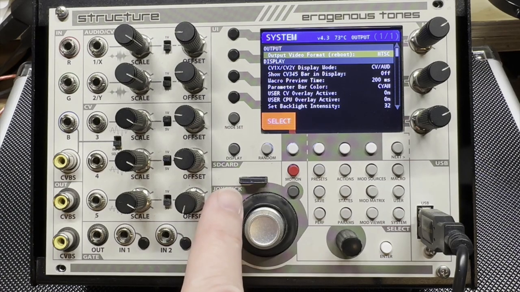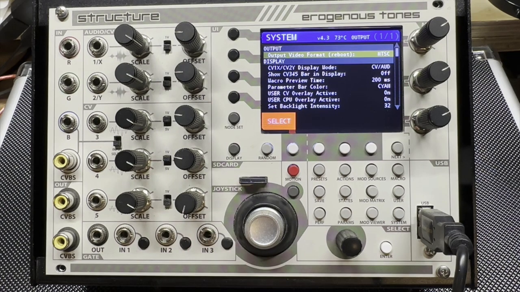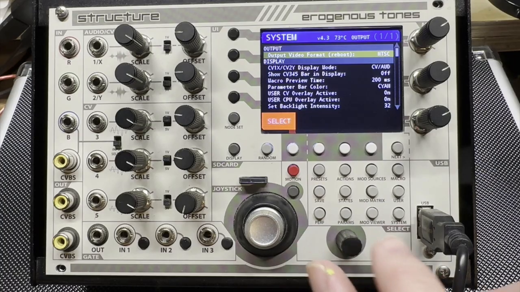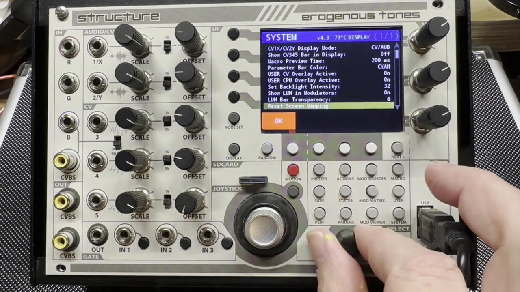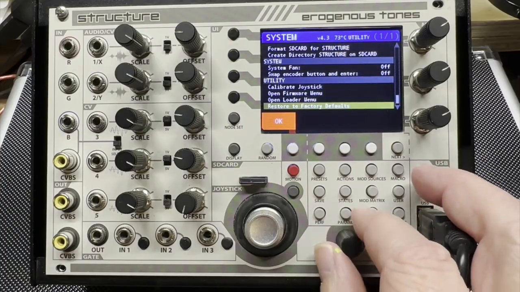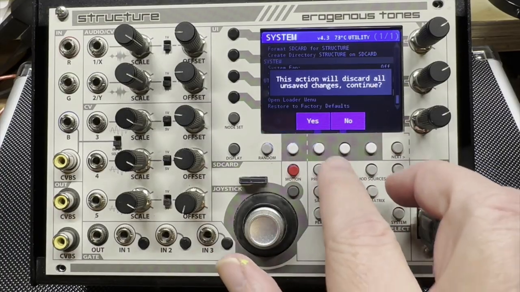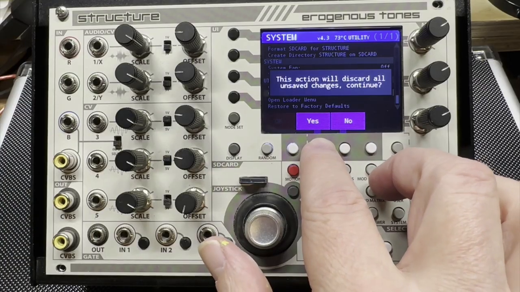You can copy that, then pull this SD card, copy it from your computer onto this SD card, and put this back into Structure, and you might need to reboot so it can reload the card. Once you do that, you can scroll down to the very bottom and find Open Firmware menu. So we're going to hit that, and we're going to hit OK. This will discard any unsaved changes, continue.